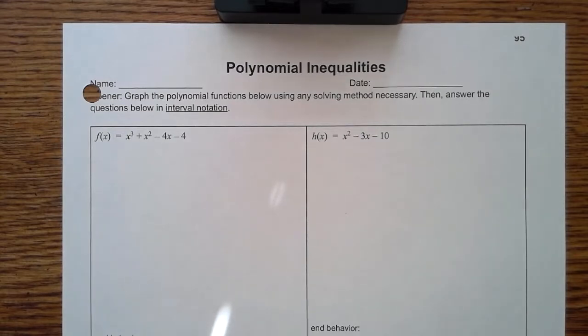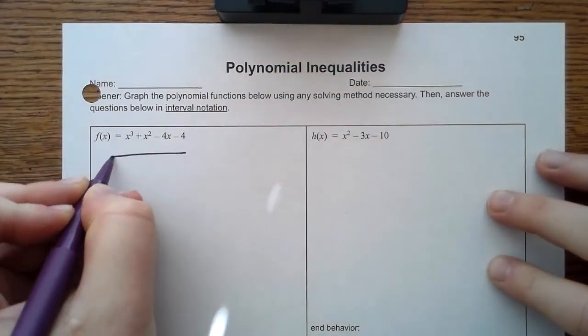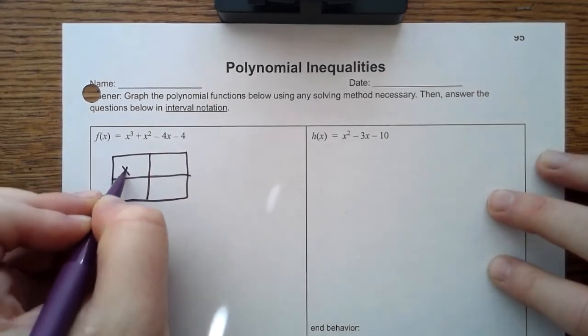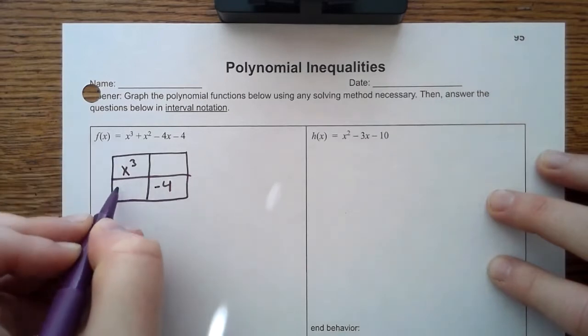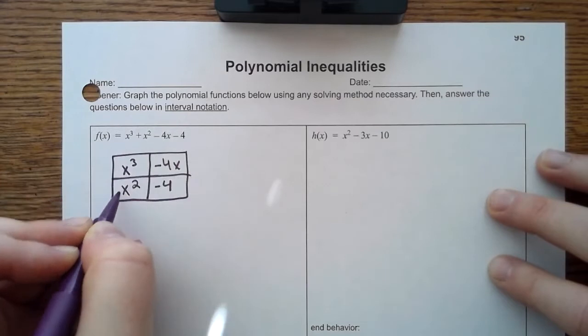Okay, so step one, to graph, I need x-intercepts. So I need to find my x-intercepts, and I'm going to find these by factoring, by grouping first. If I can't factor, you have to use rational root theorem. Let's try to factor first. And the reason I know I can at least try to start by factoring is because I have 1, 2, 3, 4 terms and 4 boxes.